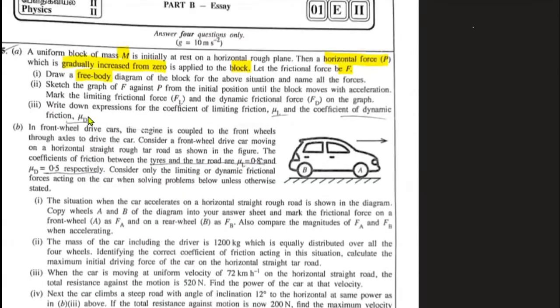So we need to consider a box, a block actually, and that block is placed on a rough horizontal surface, right? They're saying a horizontal force capital P, which is gradually increased from zero, is being applied on this. A horizontal force capital P is acting on this, and it's going to start from zero, right?